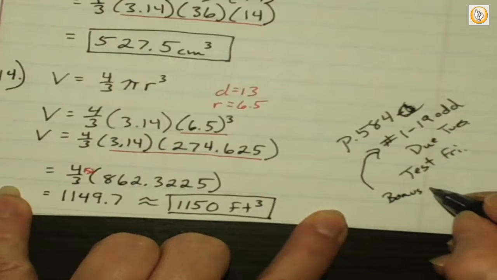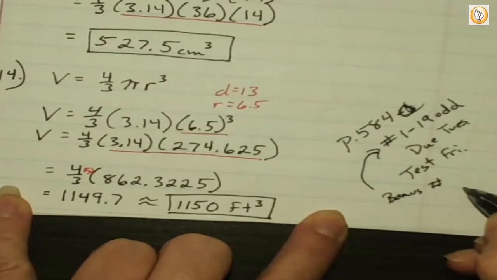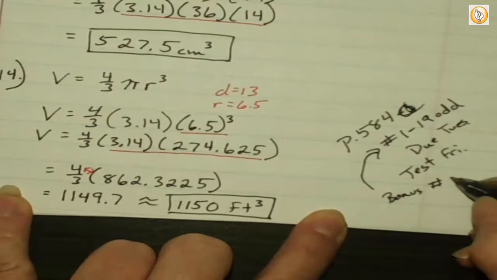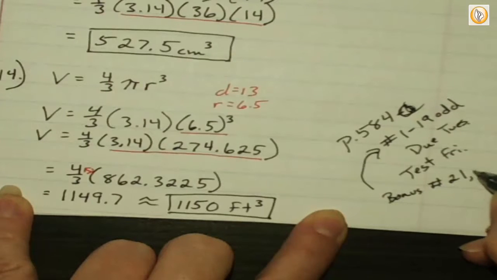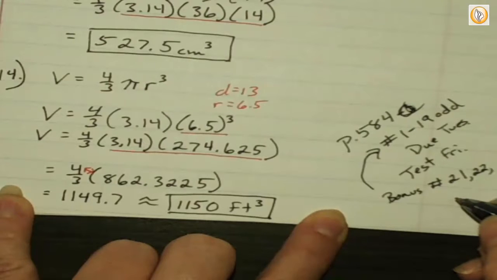Okay, it's going to be numbers 21 and 22. Ooh, and 25.